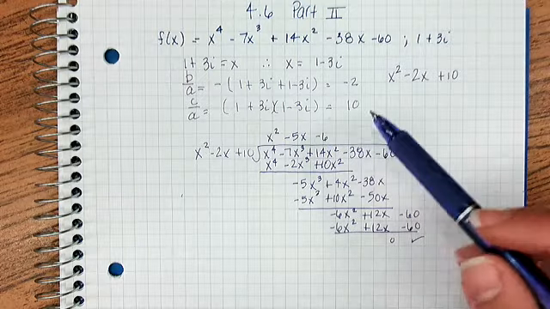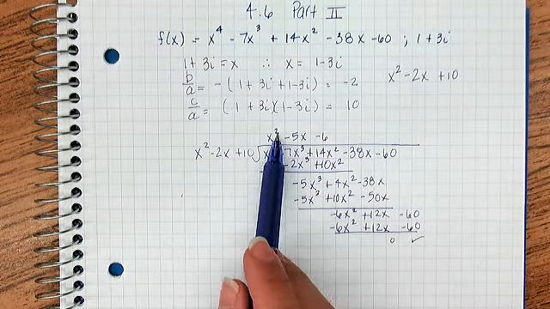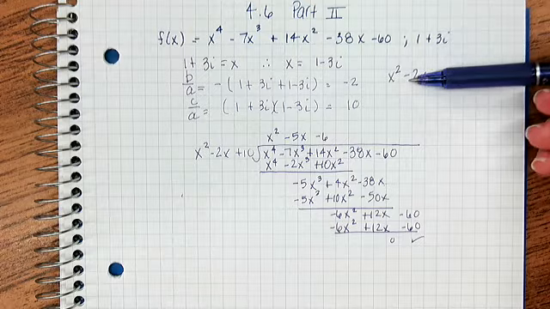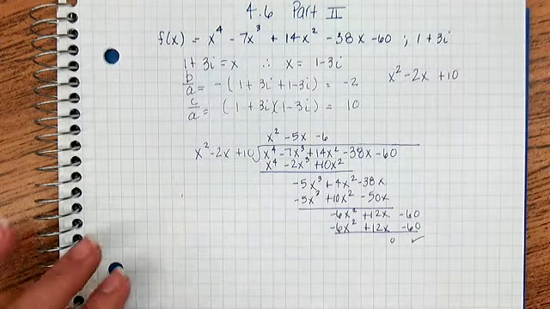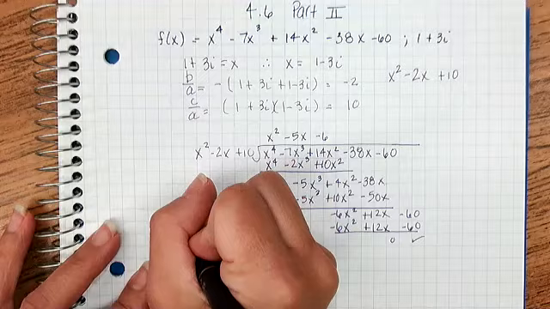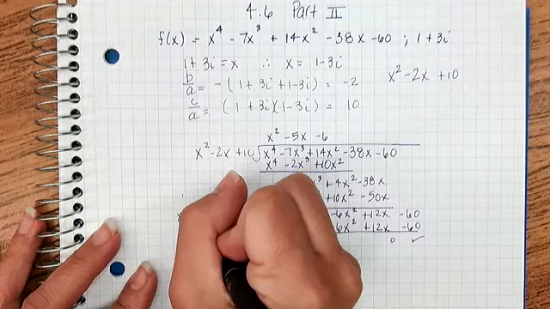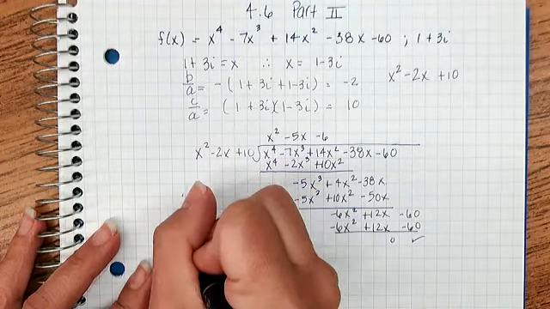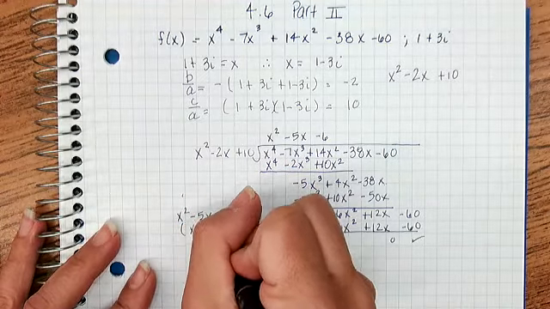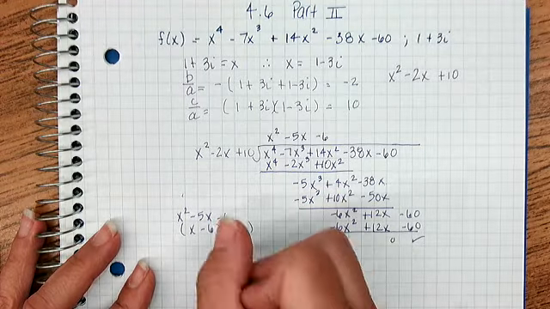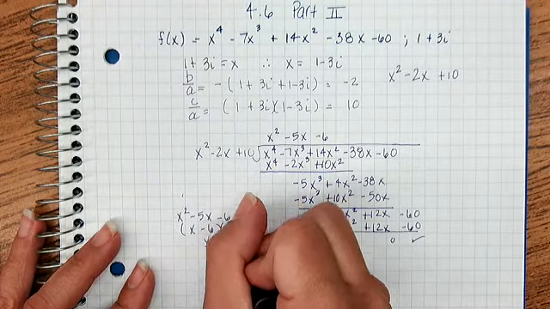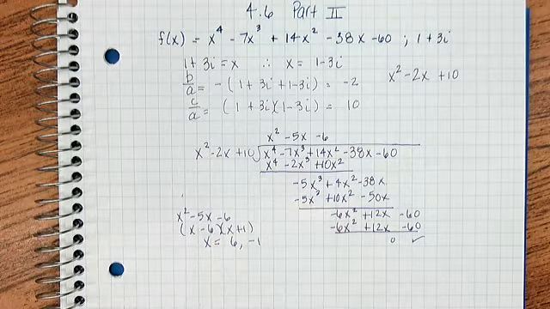So now there are two zeros left, a quadratic. You have two zeros, a quadratic, quadratic. The two quadratics give you x to the fourth, x squared minus 5x minus 6, x minus 6, x plus 1, x equals 6 and negative 1.